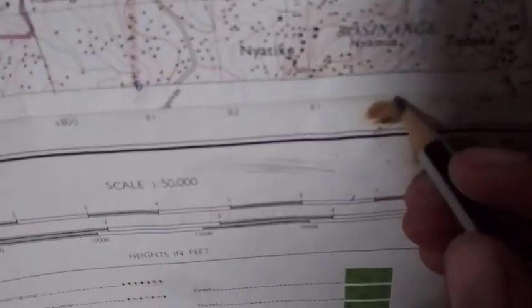Then we have easting 96. So it will be 90. Now northing, we have 28 to 38 here, yeah, up to 35.